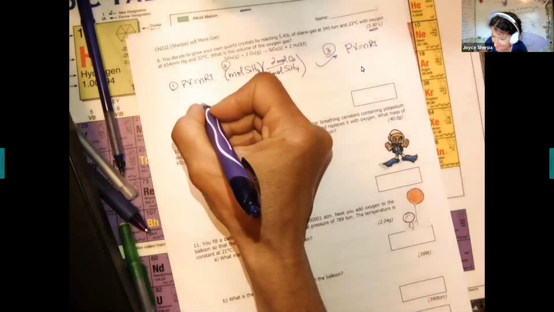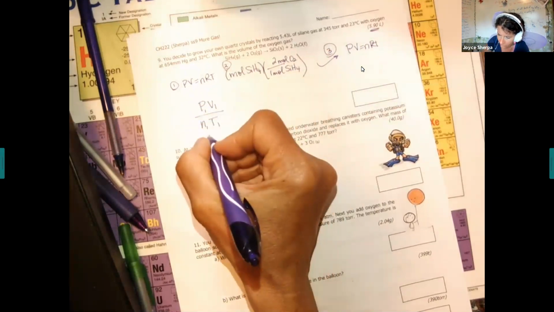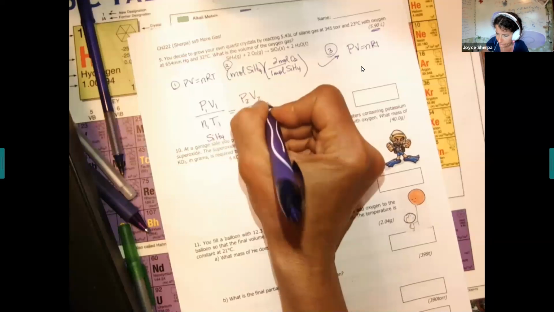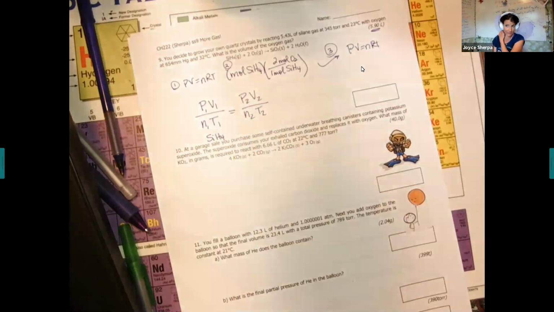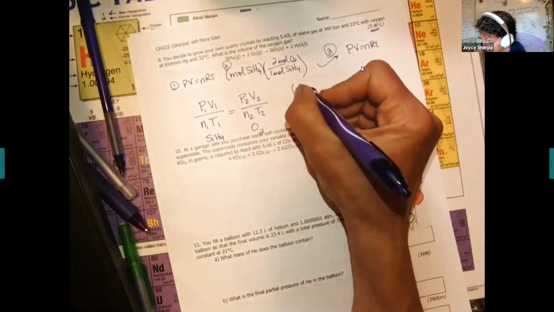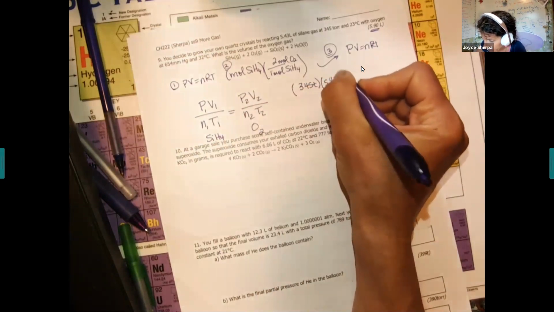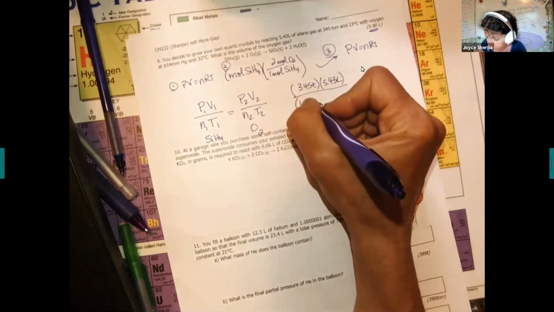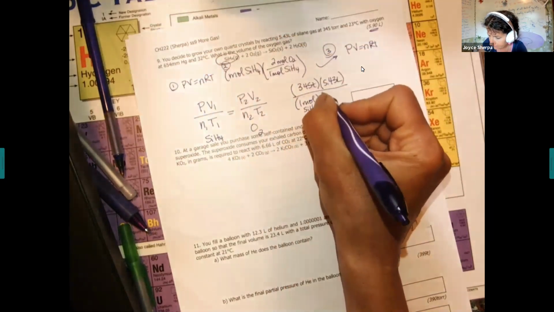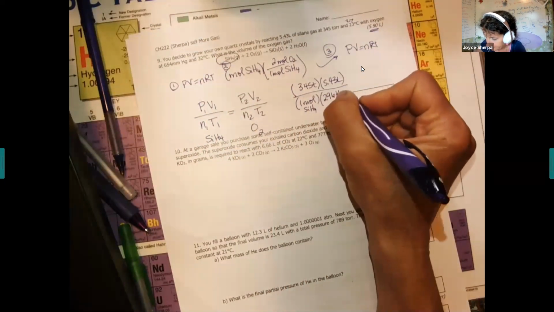The way I did it is I did P1, V1 over N1, T1, and my ones were all for the SiH4, and I set that equal to P2, V2 over N2, T2. So you can do that with a balanced equation. These will all be for oxygen. So my P1 was the 345 torr, 5.43 liters. And then I do 1 mole, and the 1 mole is coming from the balanced equation. And then the T1 is 296 Kelvin.